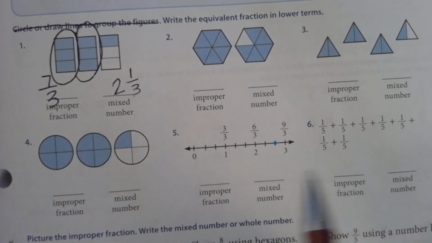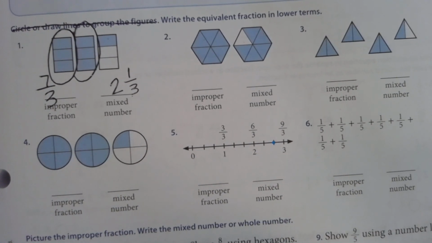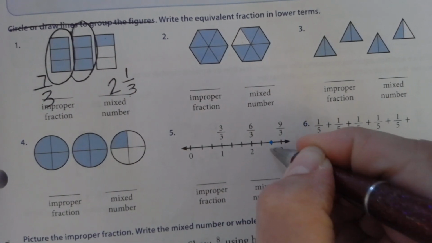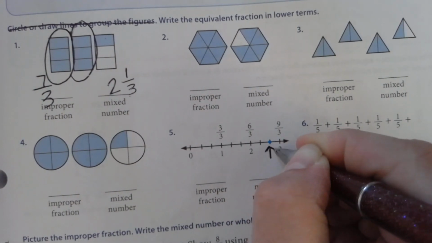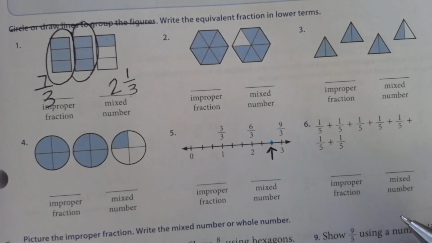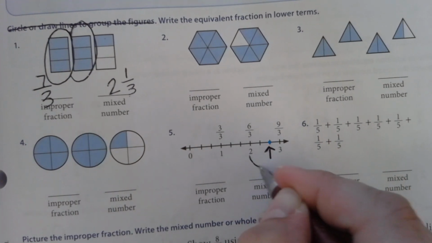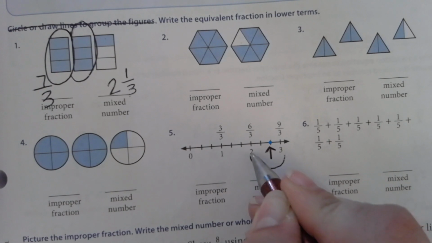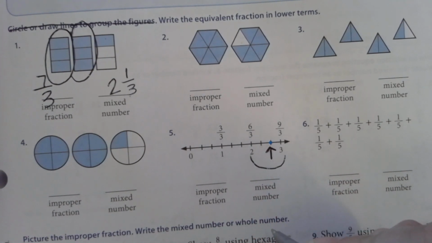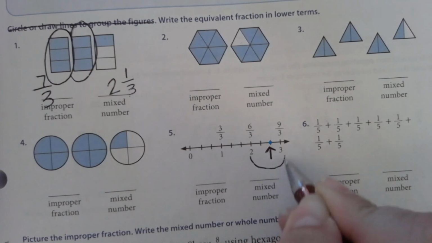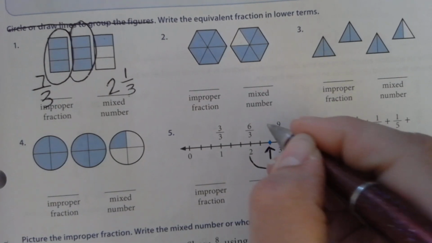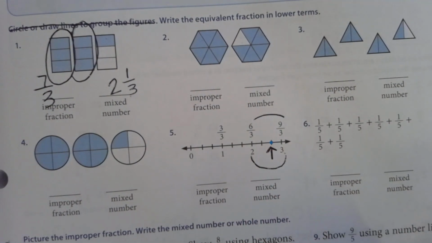Now, over here on 5 and 6, on number 5, right here, this little diamond, this is what you're naming. You will use this bottom section, you will use the 2, right, to say what the mixed number is, and then you will focus more on these top numbers for the improper fraction. I'm not going to help you with it right now. I want you to look at it and see what you can do with it.